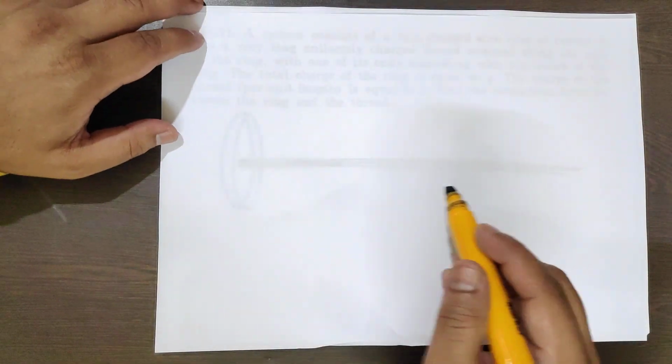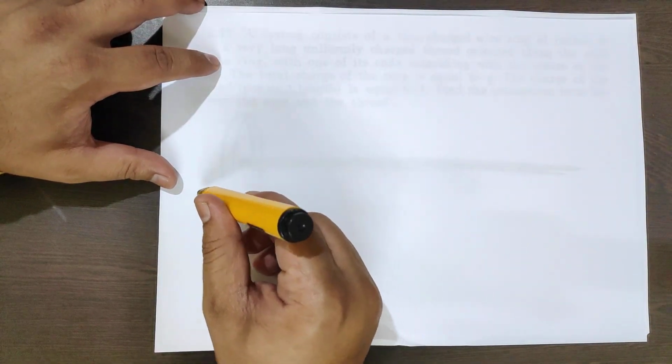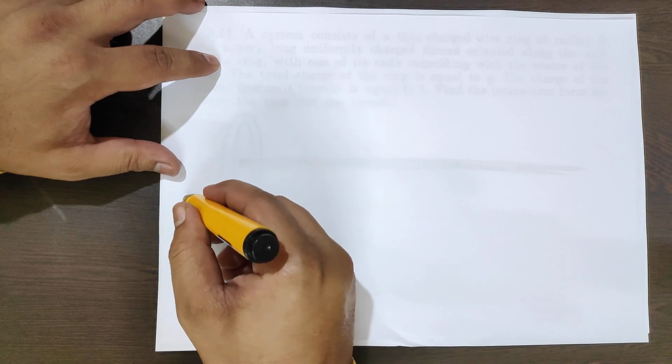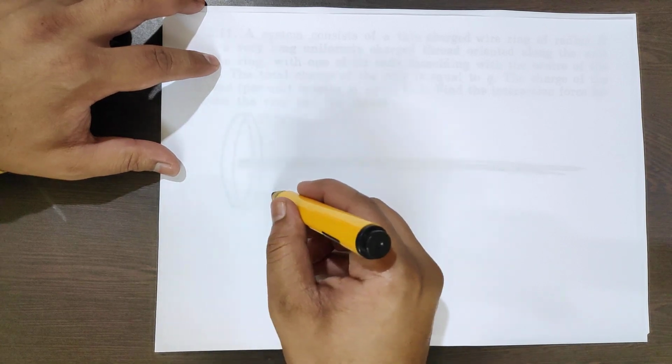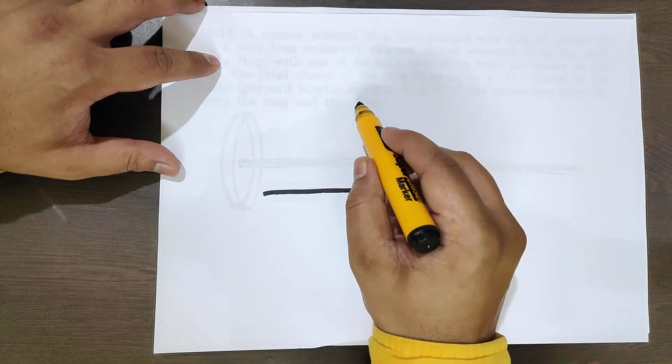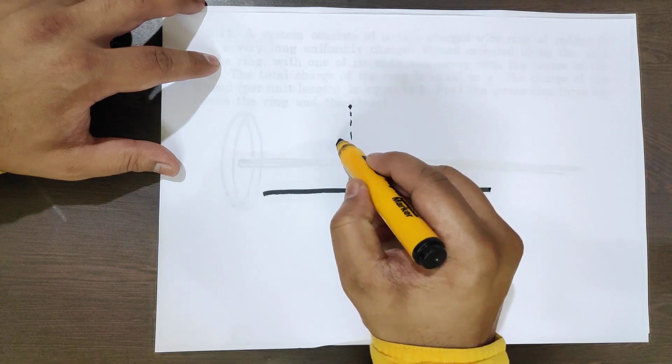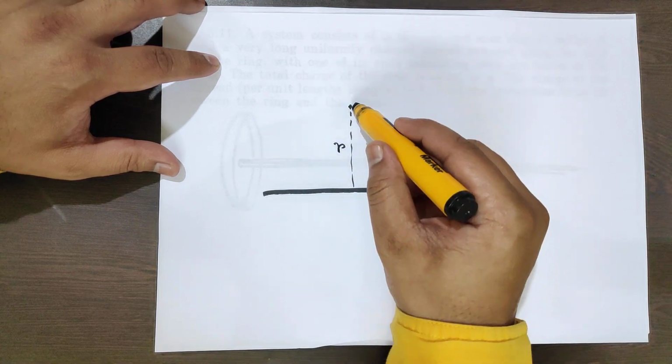So you know the field due to a finite conducting wire. If you remember this formula, then it's helpful.